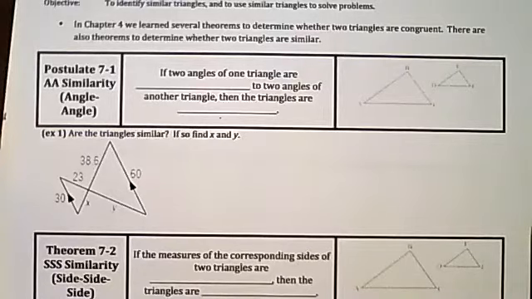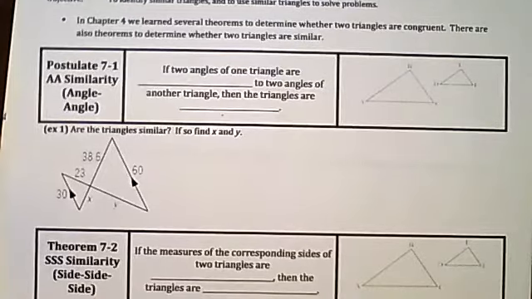Okay, so this section, like I said, is on similar triangles. So we've already talked about similar triangles, right? I mean, triangles and polygons in general, we know that they're similar by looking at their angles, determining that their angles are congruent, and then looking at their sides, making sure all of their sides are proportional. So we've already talked about that in the last section. That's what we've been doing.